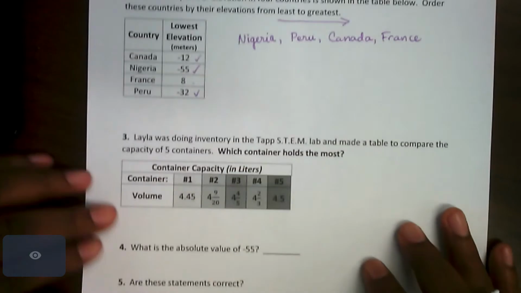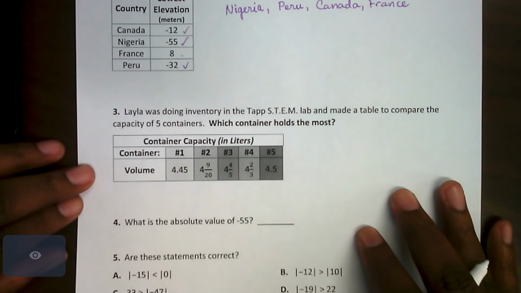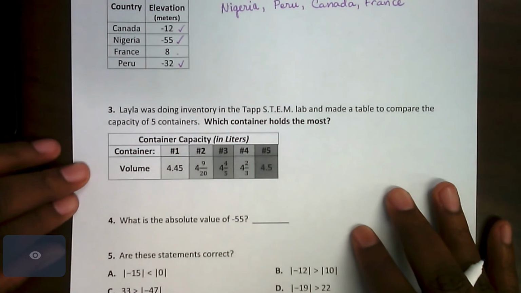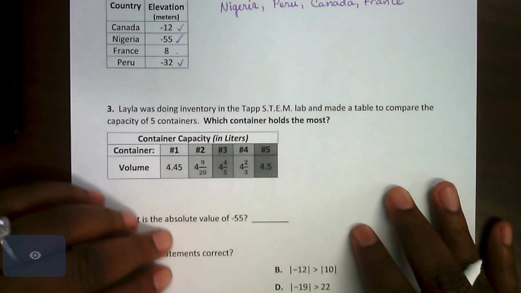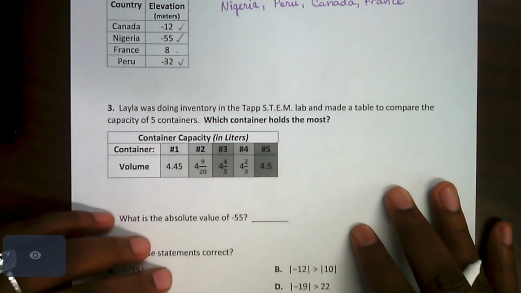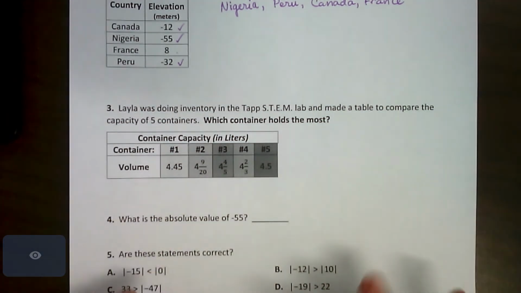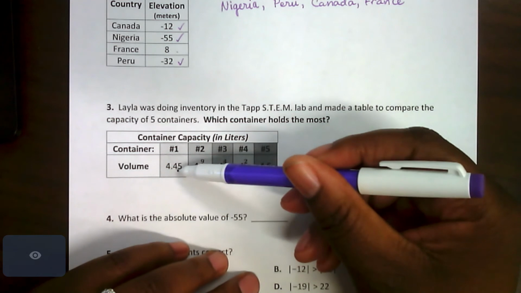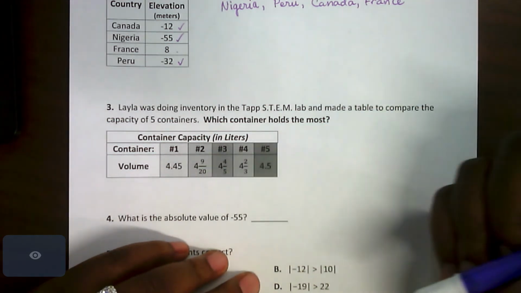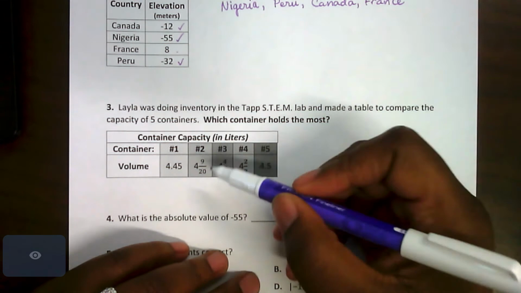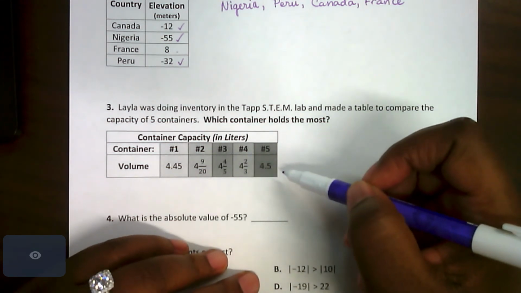All right, let's look at number 3. Layla was doing inventory in a STEM lab and made a table to compare the capacity of 5 containers. Which container holds the most? Notice that we have some decimals, but we also have 3 mixed numbers here. So we need to change these into decimals.